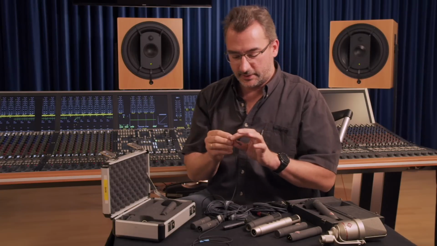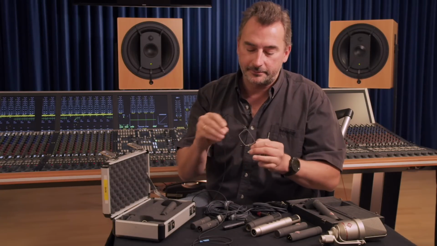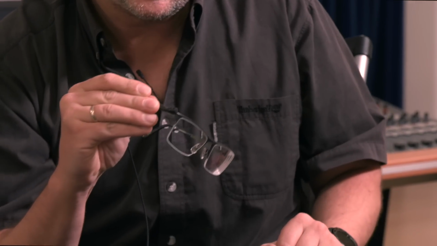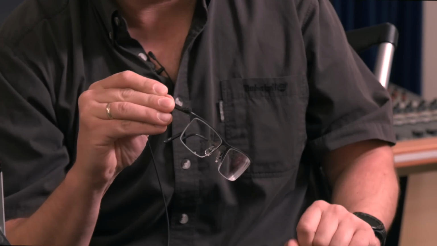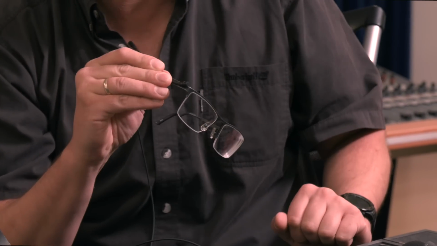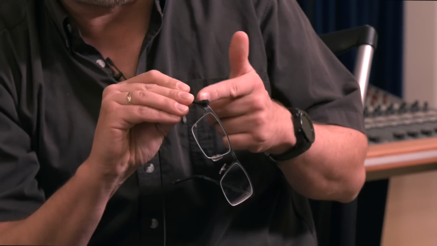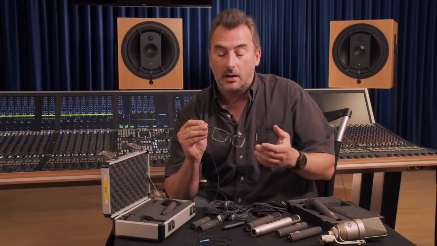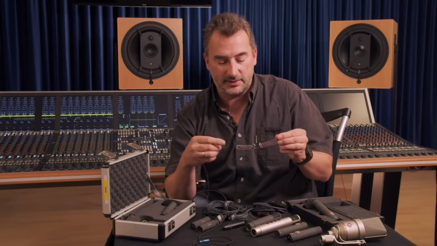Another nice solution is you can glue the microphone to glasses, like that. Just glue it on that position. This position is very clever because you will never have sweat from the singers on the membrane of the microphone. And it's very comfortable, and of course you can't see it. It's very hard to find it if you're recording it with a camera or for the audience just to see. So a nice solution as well.